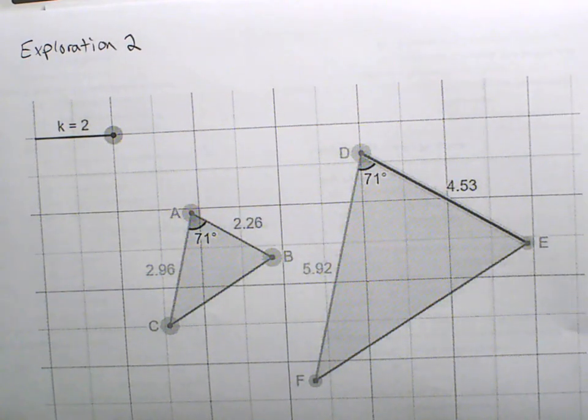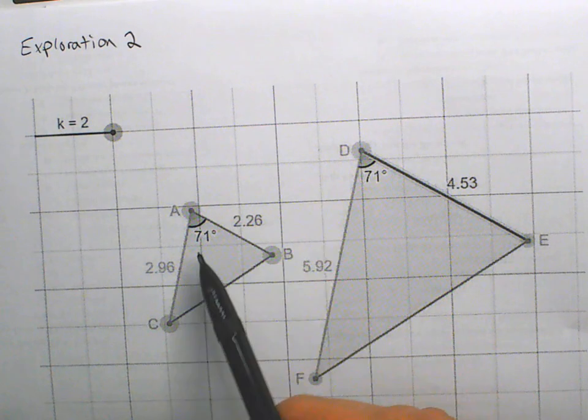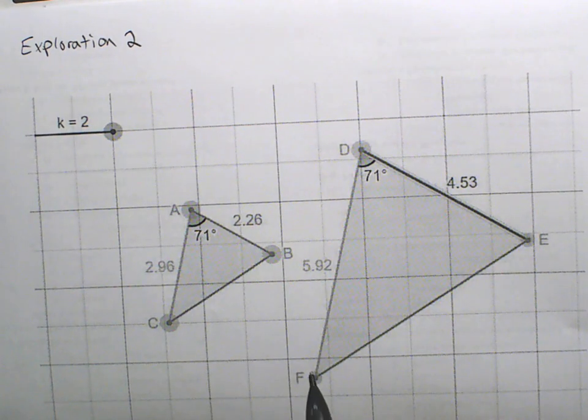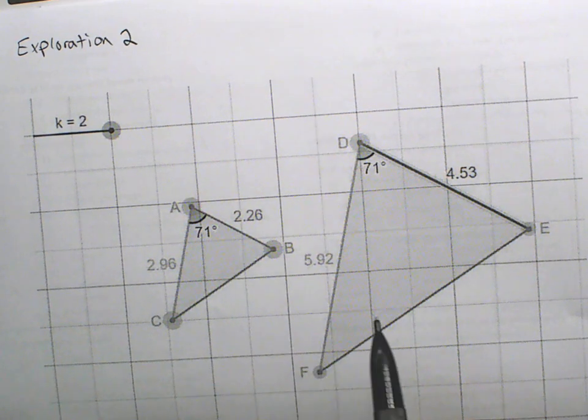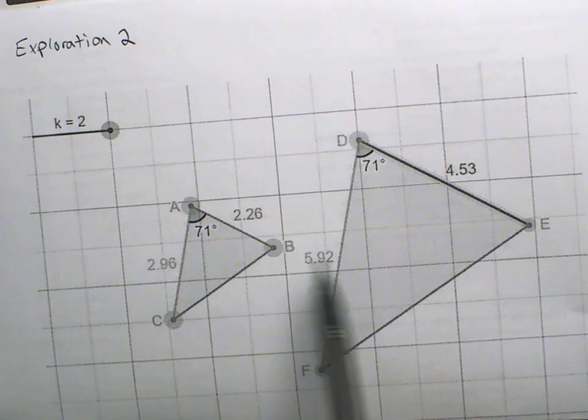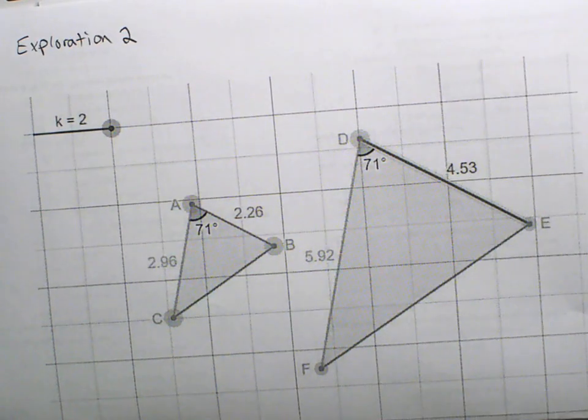What you have here is a set of triangles that have two pairs of corresponding sides and an included angle that are congruent. You have angle A and angle D that are both 71 degrees. And you have AC and DF that are proportional, because of the scale factor of 2. Double this, you get this. Double this, you get this. Now the question is, are these two triangles going to be similar?